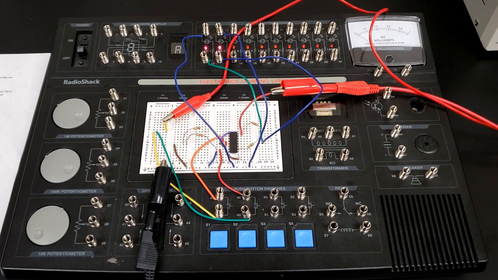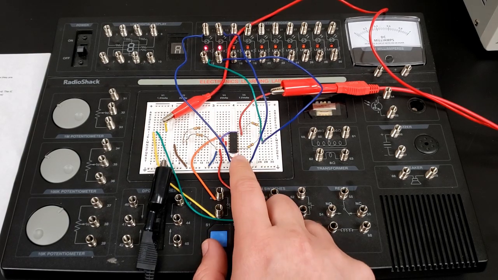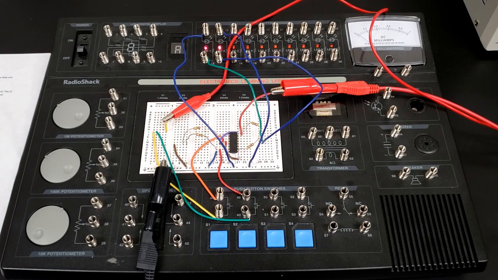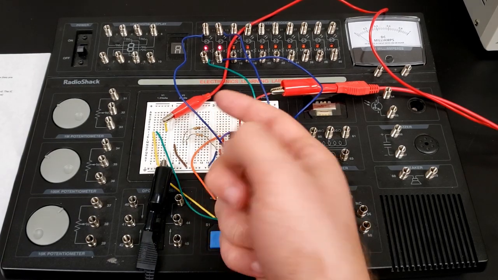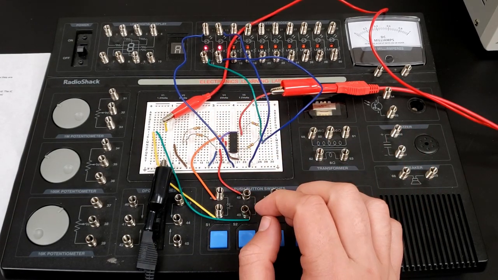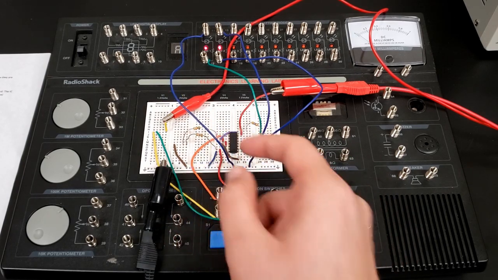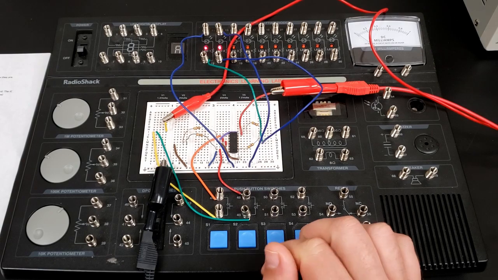So you can see here, these are my 2 switches. The 2 NAND gates that I'm using are both located in this integrated chip, which is the 4011 chip. The 4011 chip has 4 different NAND gates that we can utilize, but since we're only using 2, you can see that we're only using this left-hand side, which has the 2 NAND gates.